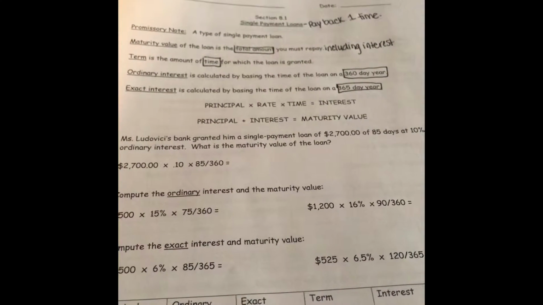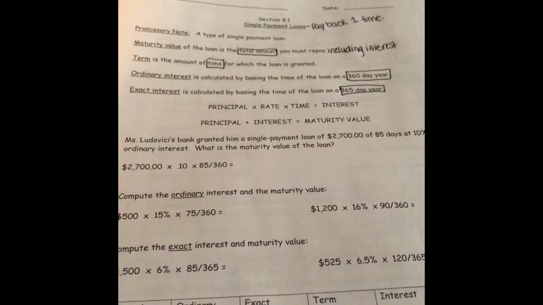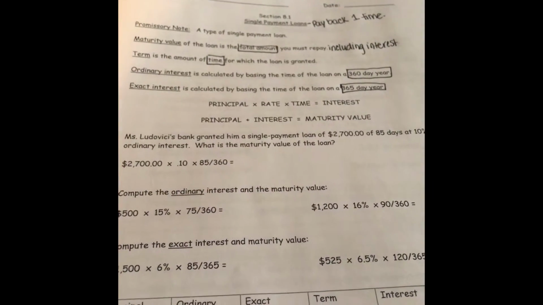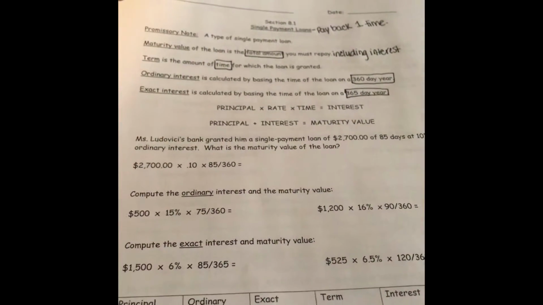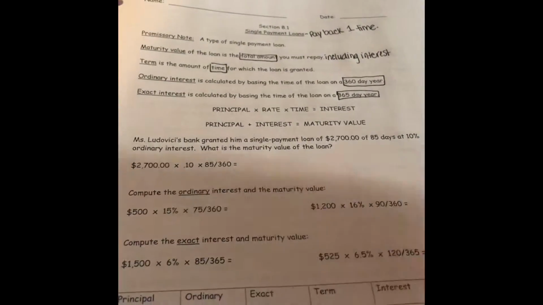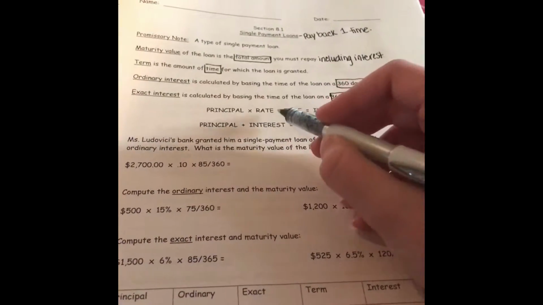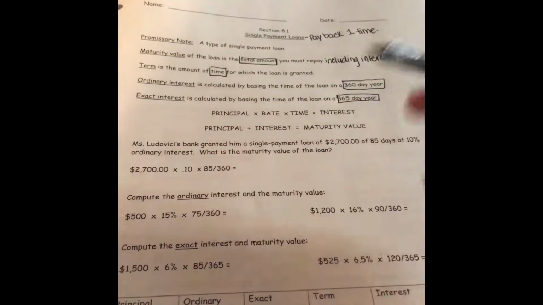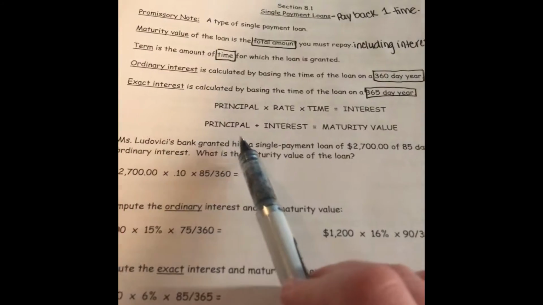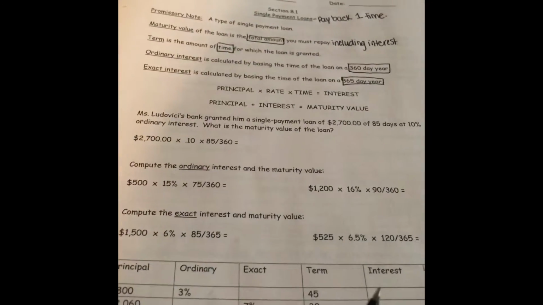So exact is 365. To find your single payment loans and your maturity value, first calculate your interest, which we know is PRT, principal times rate times time. And then take your principal, add whatever interest you found, and that would tell you your maturity value.